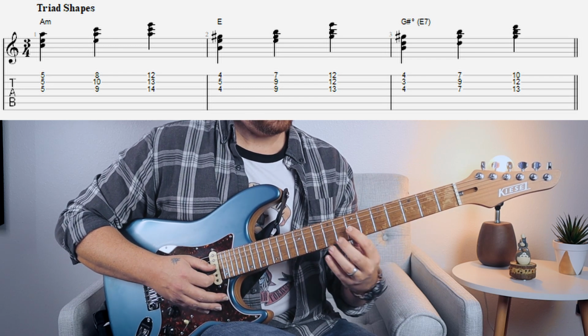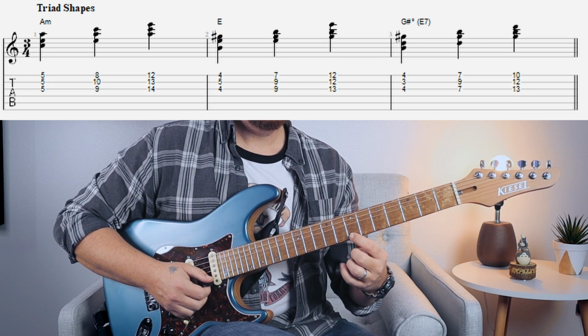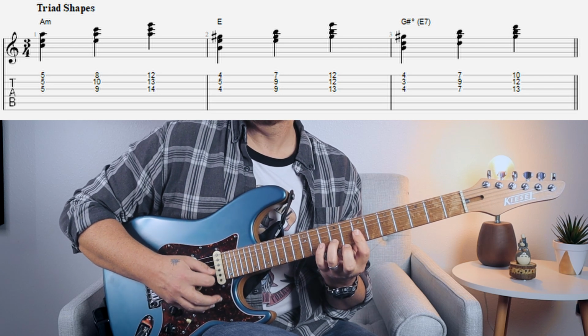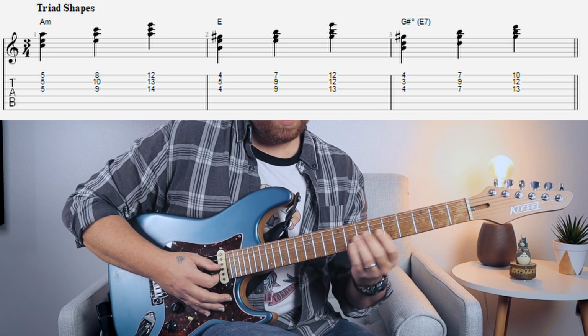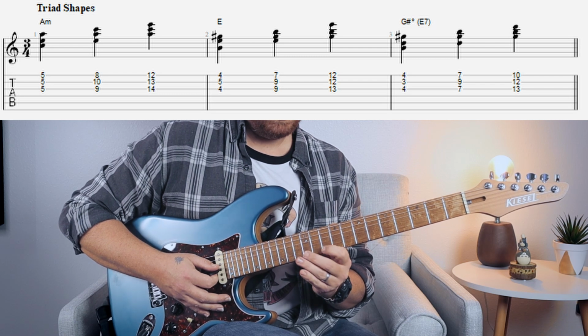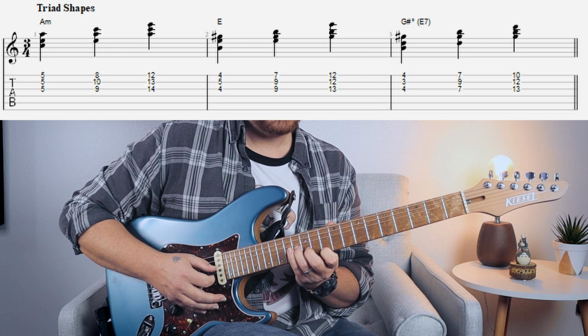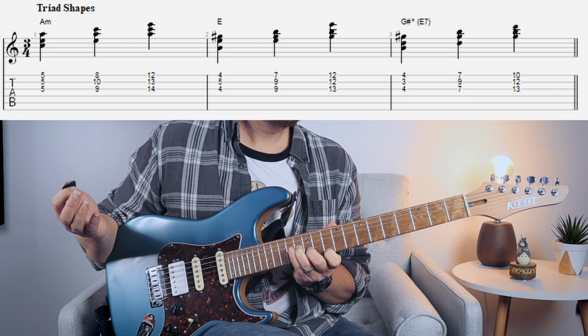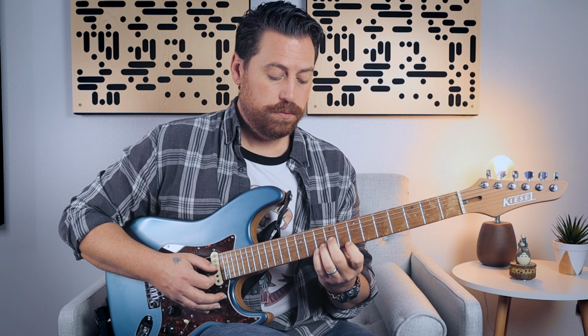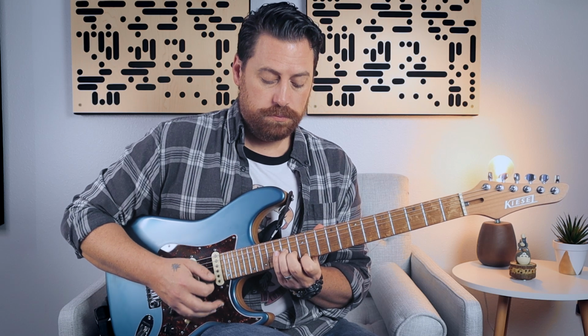If I come up here, I have 7, 9, 7. And then if I come up here, it's G sharp, B, and D: 13, 12, and 10. Okay? So there's our diminished triad shape. So I can play A minor, and that's how those relationships are right next to each other, right?